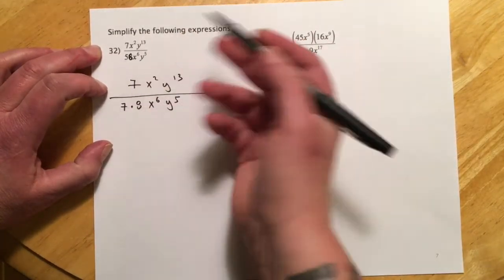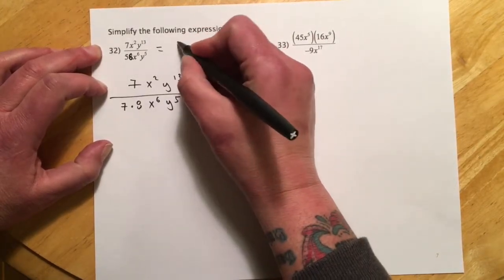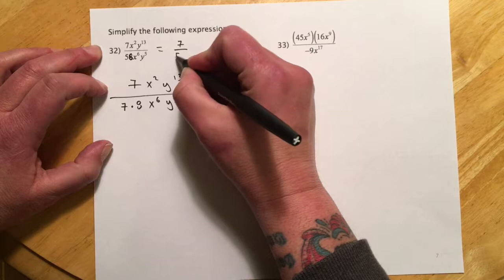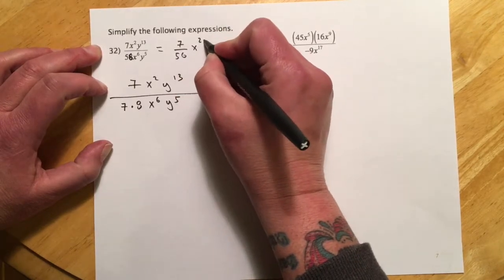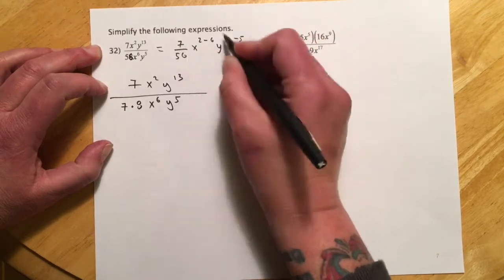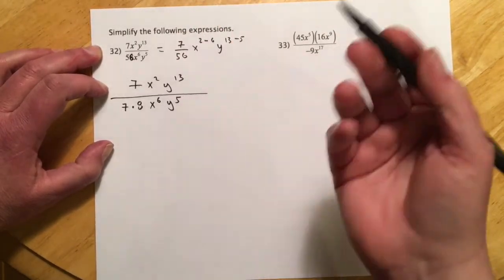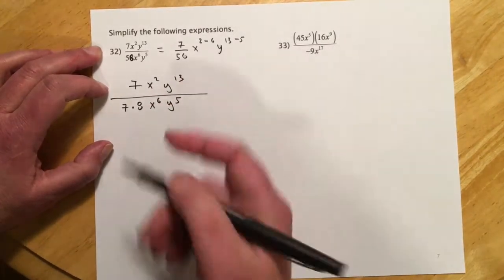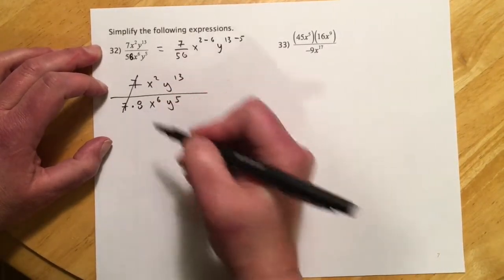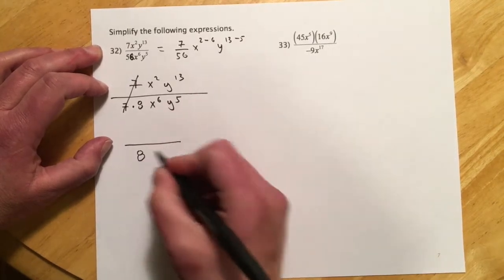So I just kind of think, again, as canceling. You could write this all out as subtraction, but you'd end up with like 7 over 56, x to the 2 minus 6, y to the 13 minus 5. Negative exponents, you still have to reduce and bring stuff up and down. So this is kind of where I really like the canceling version. So 7 over 7 is 1, that's gone. So I'll just bring down the 8 right here.